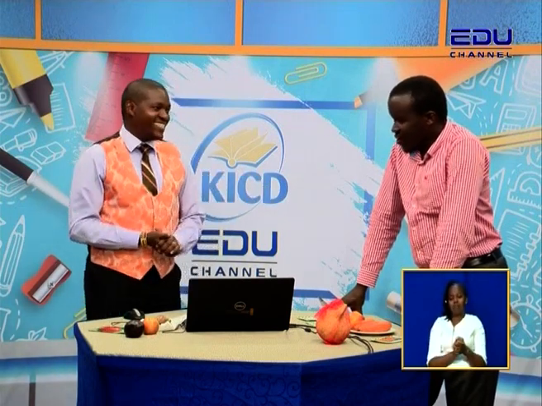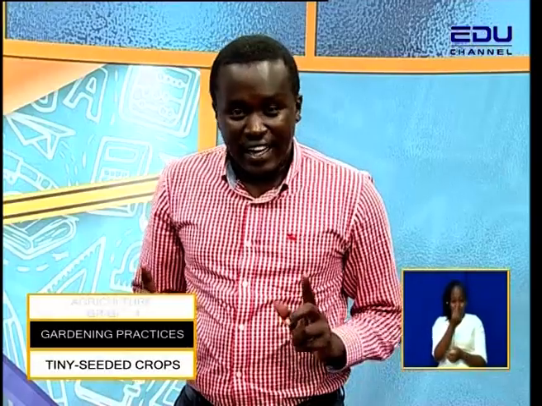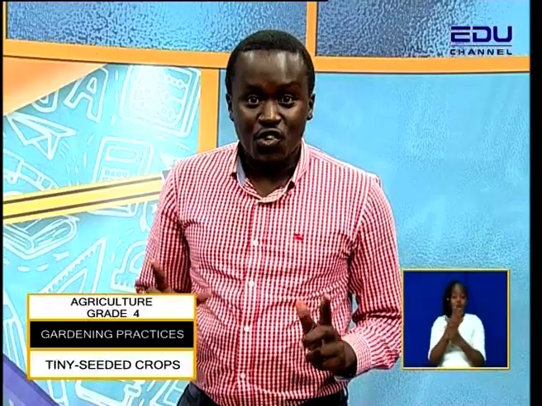I'm just thinking whether you can eat it. Can we just slice it? We will slice it later. We will slice it later. So these are some of the crops that we must get to the shops to see how they look like. The tiny seeded crops.